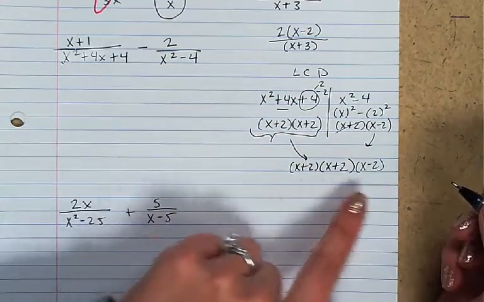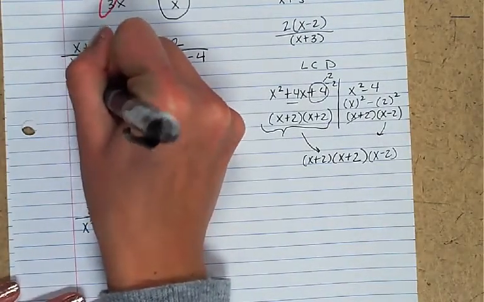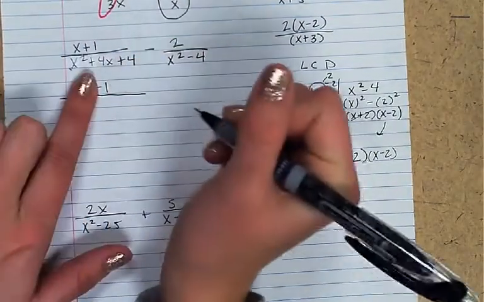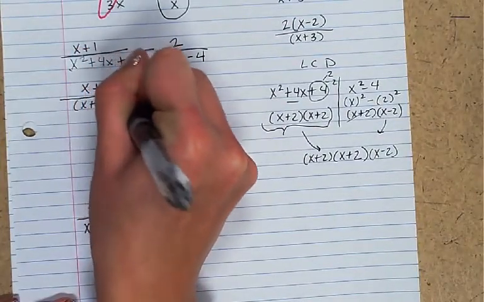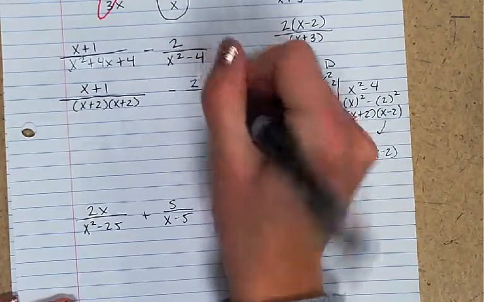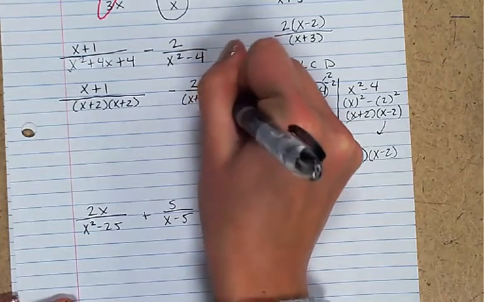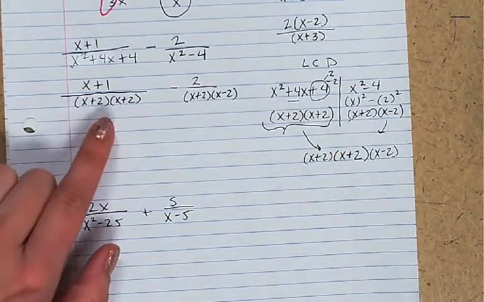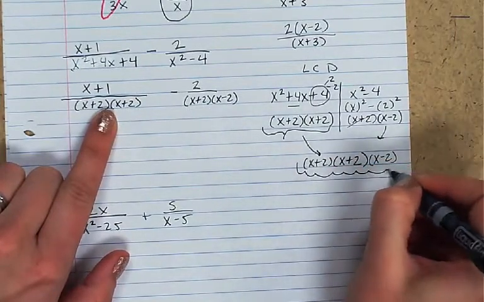That means I need these to match this right here. To start off, I'm just going to factor it. We already talked about this over here. This is going to be x plus 2 times x plus 2 minus, and we've already factored this one as well, x plus 2, x minus 2. Looking at the first fraction, what is this one missing? It has to match this.